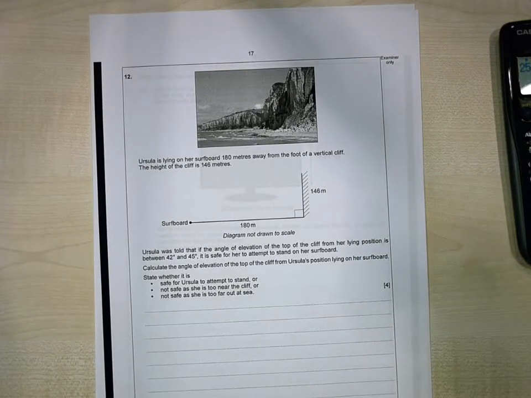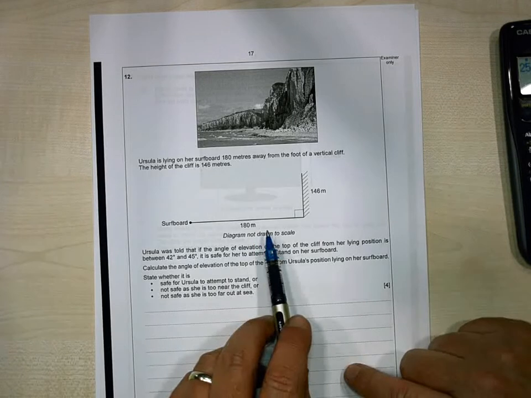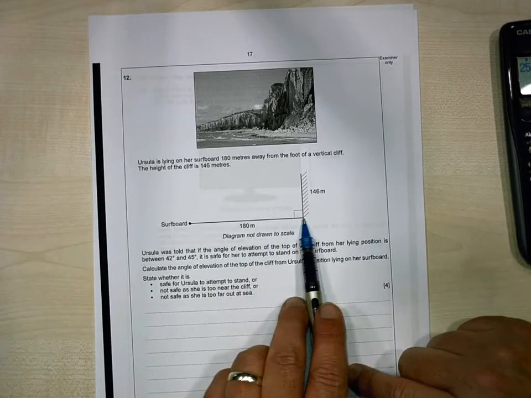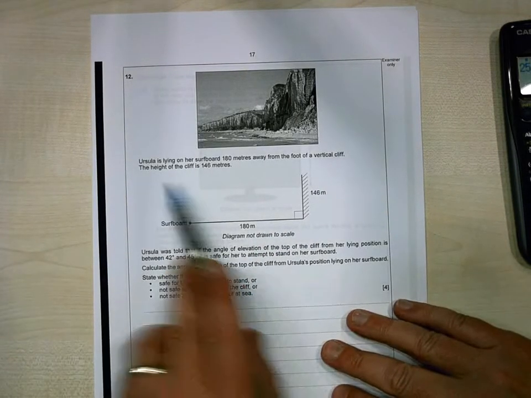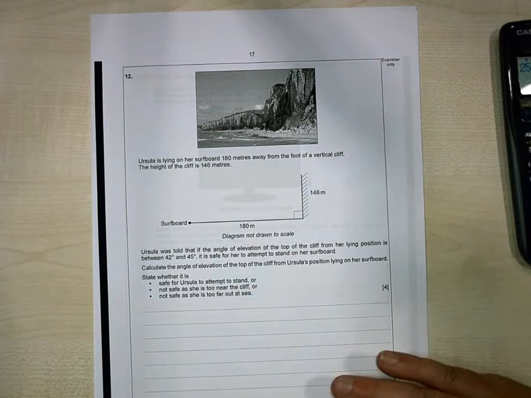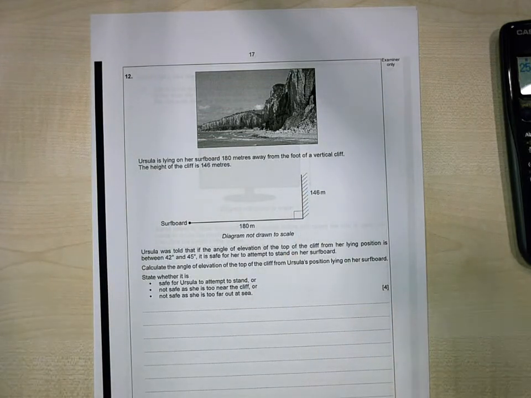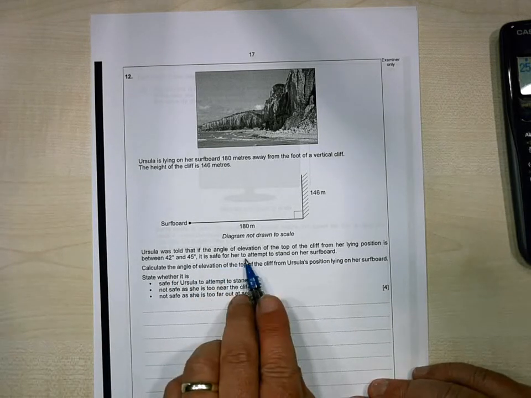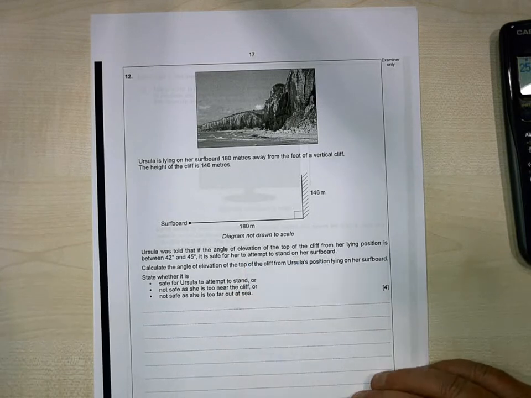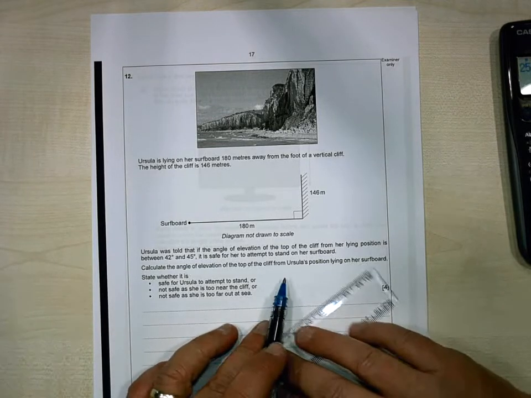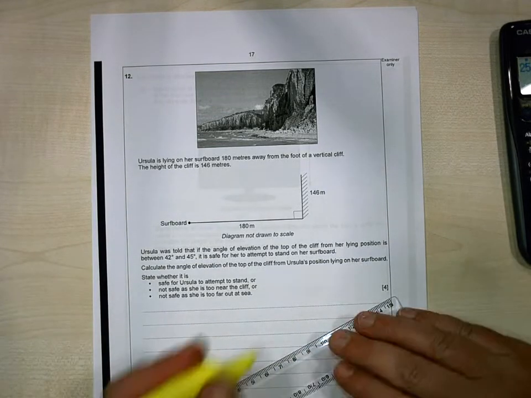Question 12. Ursula is lying on her surfboard 180 meters away from the foot of a vertical cliff. The height of the cliff is 146 meters. Ursula was told that if the angle of elevation of the top of the cliff from her lying position is between 42 and 45 degrees, it is safe for her to attempt to stand on her surfboard. Calculate the angle of elevation of the top of the cliff from Ursula's position lying on her surfboard.